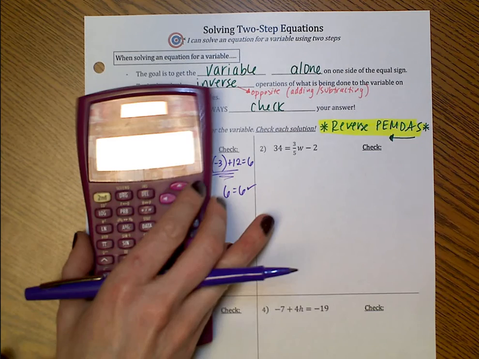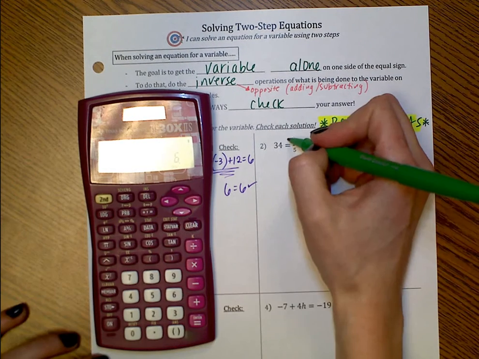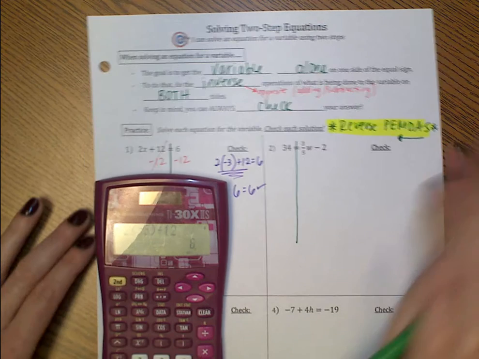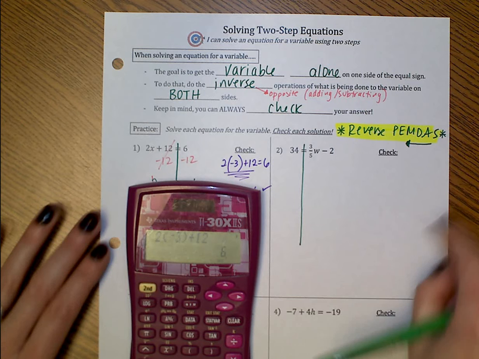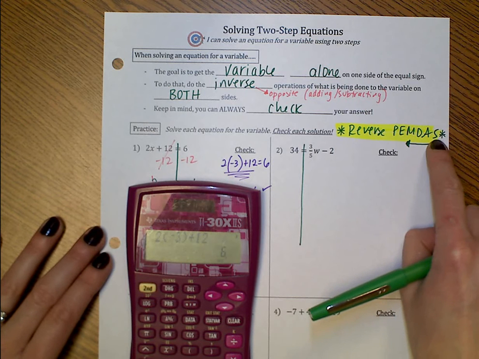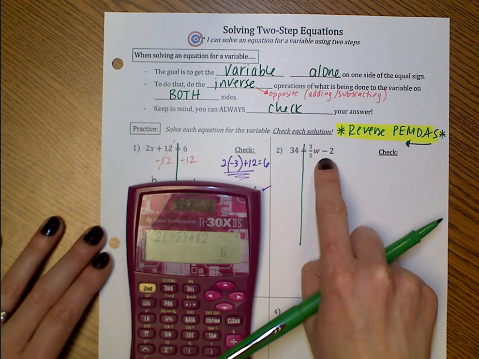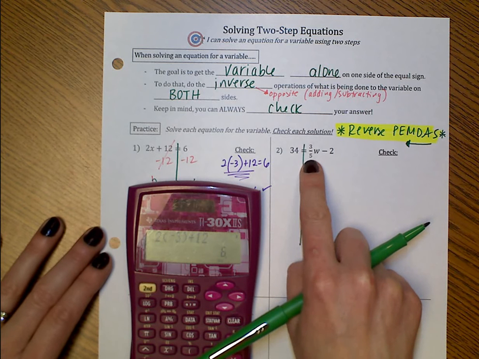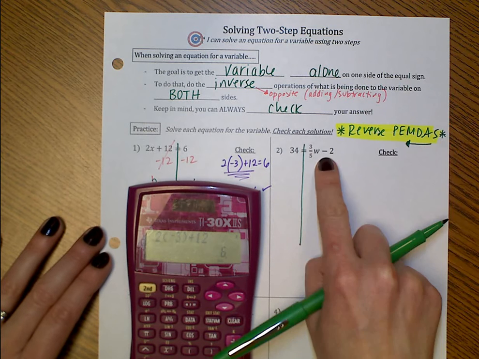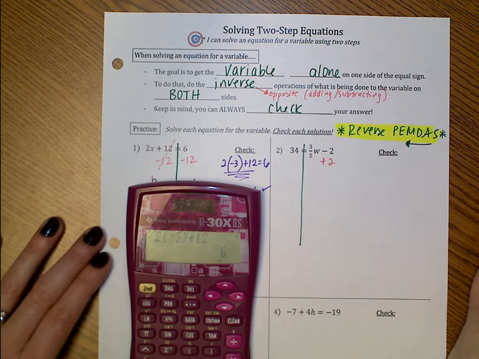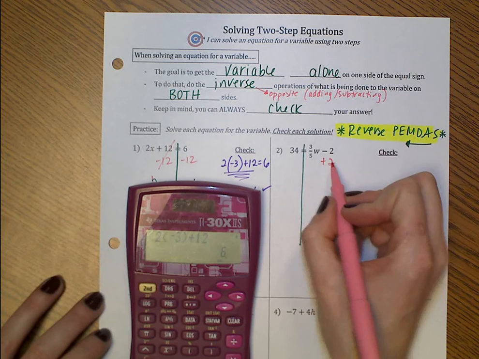Okay, on to example 2. Draw your line through your equal sign. I need to do reverse order of operations, so start with addition and subtraction. Think of them together. I see that I am subtracting 2 and I'm multiplying w by 3/5. So I'm going to take care of the -2 first. The opposite of subtracting 2 would be adding 2. Whatever I do on the right, I have to do on the left.